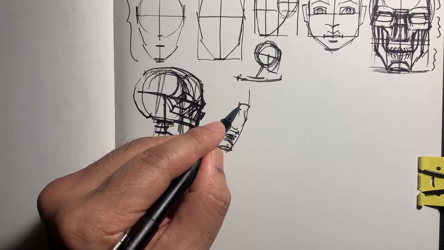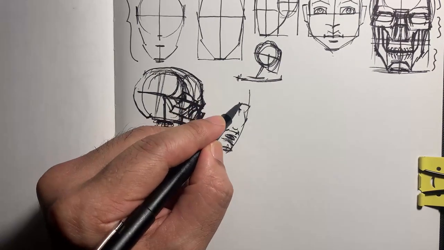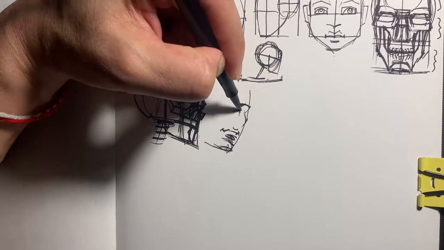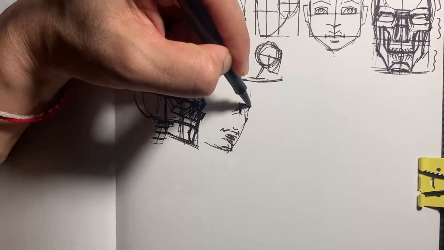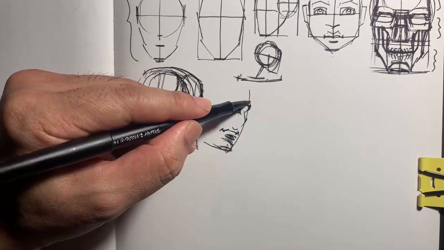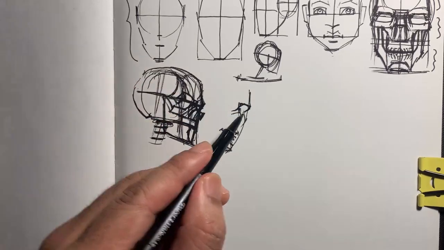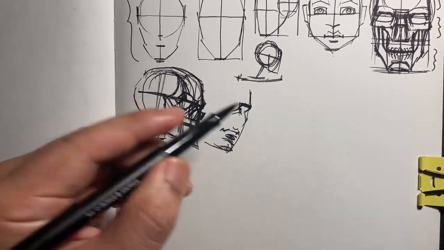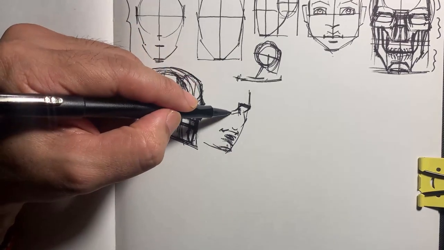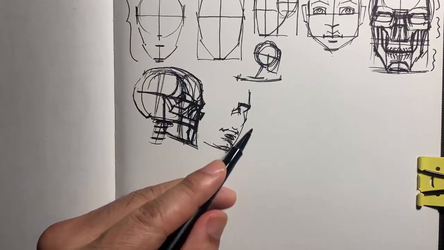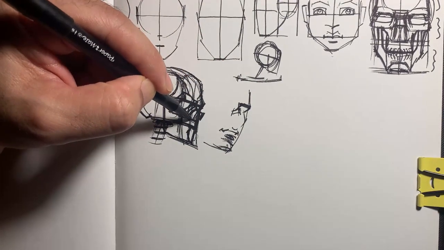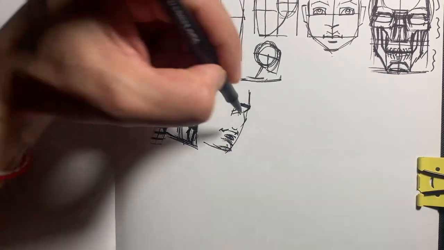This part is usually going to affect things. And then this part, the brow is different on men and women. And then of course the nose will have different shapes, although the nasal cavity does affect that too.